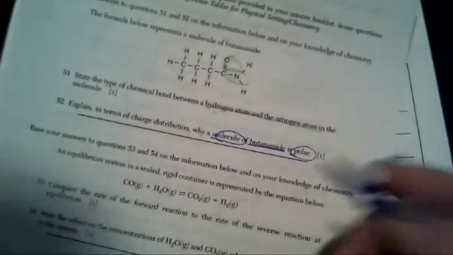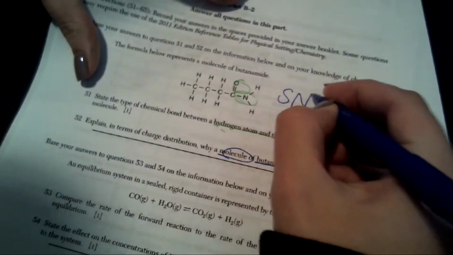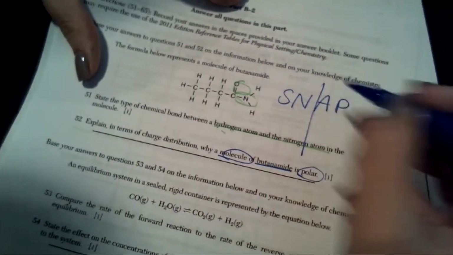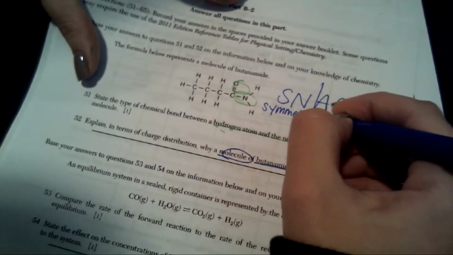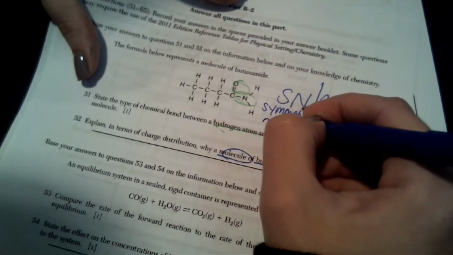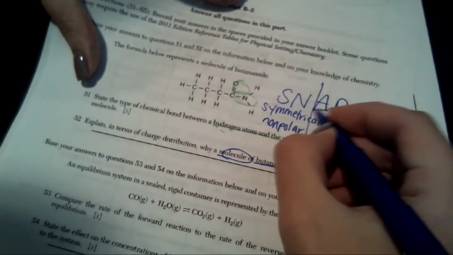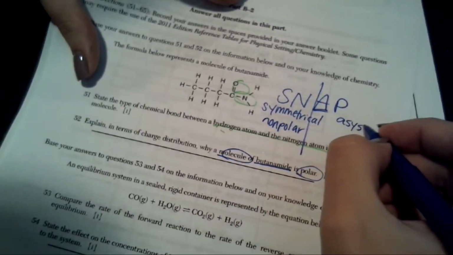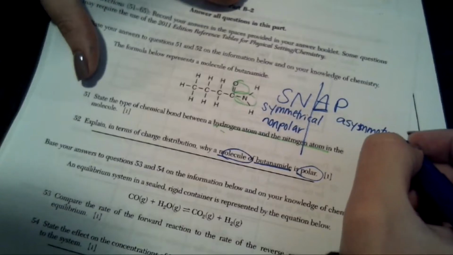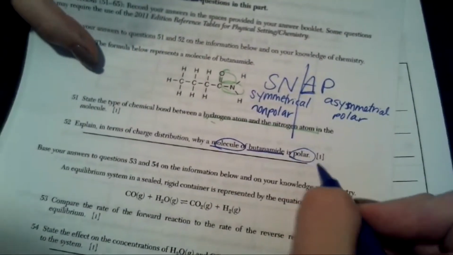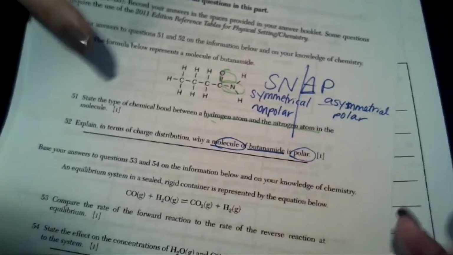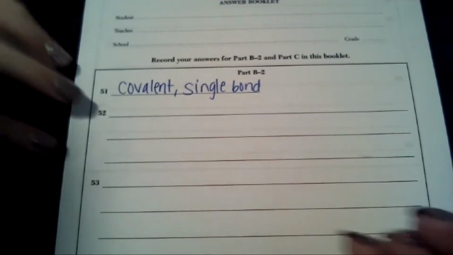Okay, we're talking about a molecule being polar. This is going to be SNAP. When things are symmetrical, they are nonpolar. And when they are asymmetrical, they are polar. So this is telling you the molecule is polar. It's asking you why. And the reason is because it is asymmetrical.